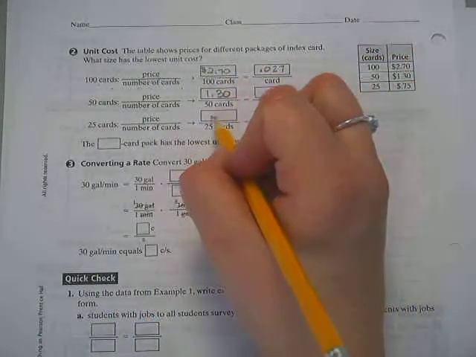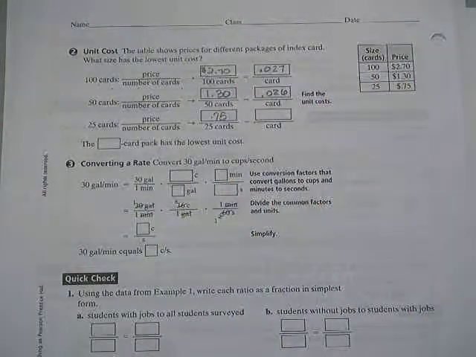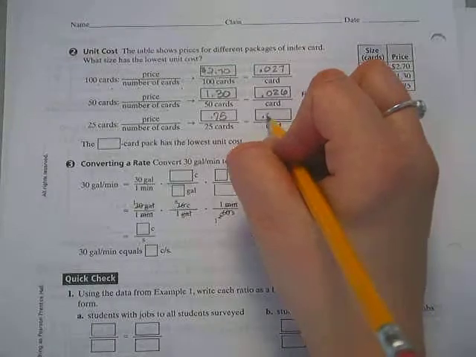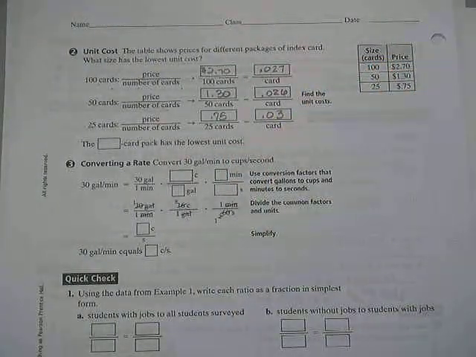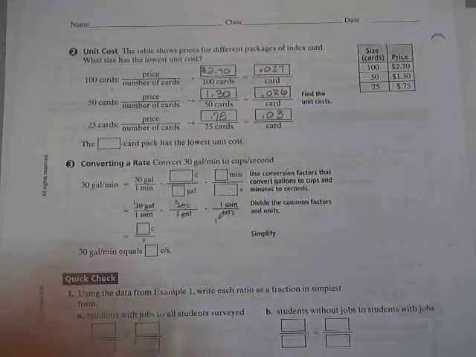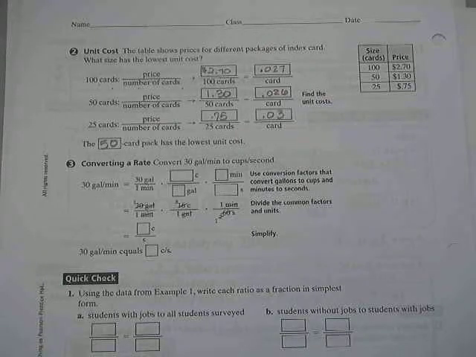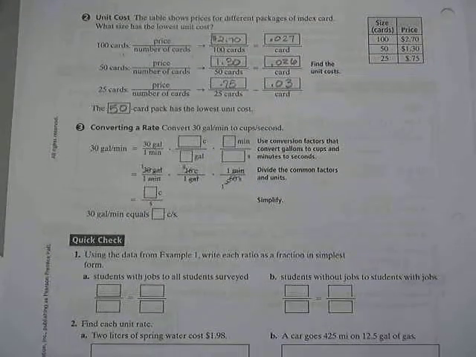Only with gas. I know. Okay, the pack of 25 cards now was 75 cents. So there you're paying 3 cents a card. So which card pack has the lowest unit cost? The 50 one. Questions on that, how to do that? Feel free to use a calculator on these. You don't have to figure them out in your head. Okay?